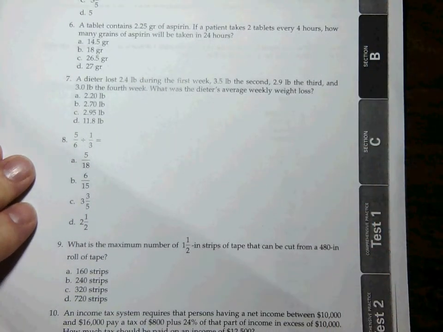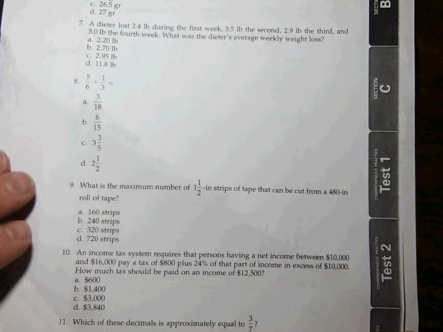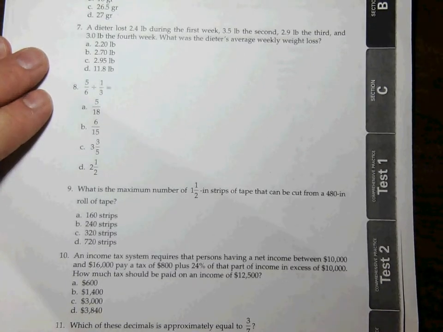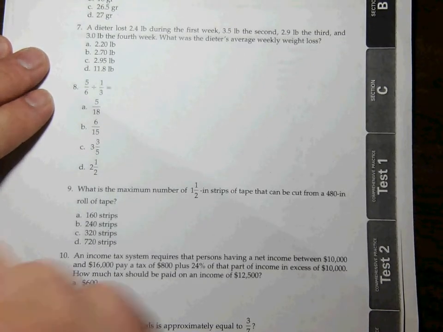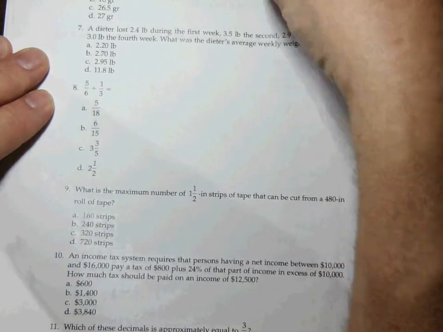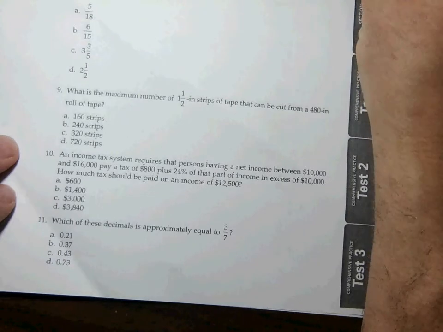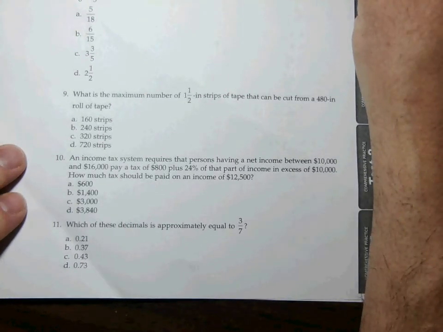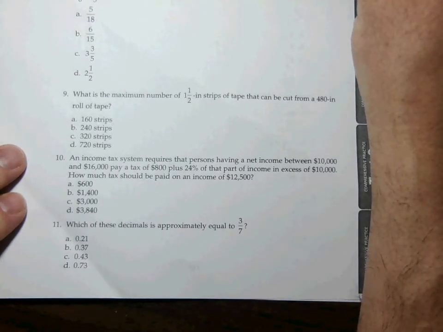Number 7. A dieter lost 2.4 pounds during the first week, 3.5 pounds during the second week, 2.9 pounds during the third, and 3.0 pounds during the fourth week. What was the dieter's average weekly weight loss? 8. 5/6 divided by 1/3. That's a division symbol there if you can't see it. 5/6 divided by 1/3. Number 9. What is the maximum number of 1.5-inch strips of tape that can be cut from a 480-inch roll of tape?